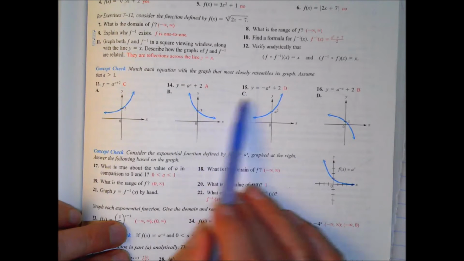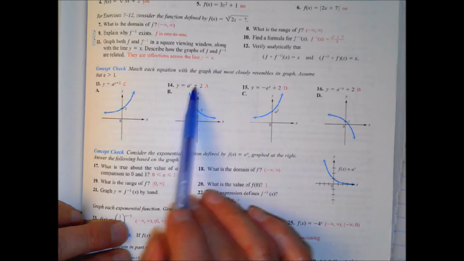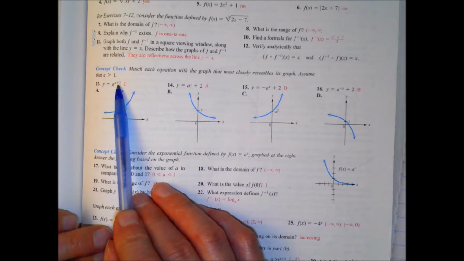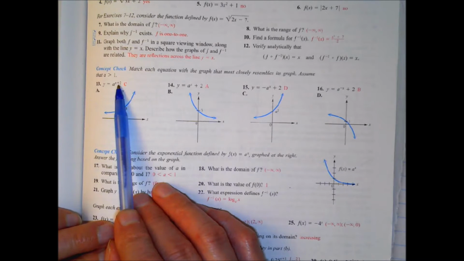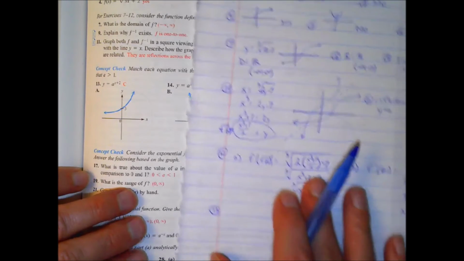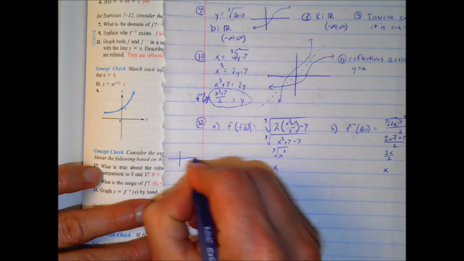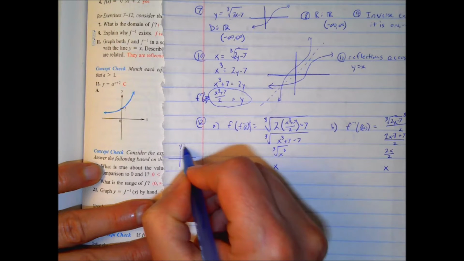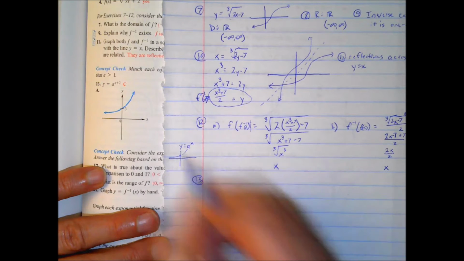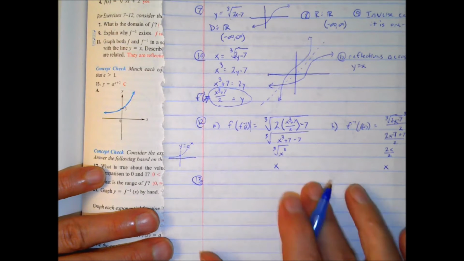Number 15 moves up 2, but it also reflects over the x-axis. Okay, so instead of opening like this, it's opening like this instead, reflecting over the x-axis, and it also moved up 2. So 15 is D. And 16 moved up 2 and reflected over the y-axis. Okay, so reflected this way and moved up 2.